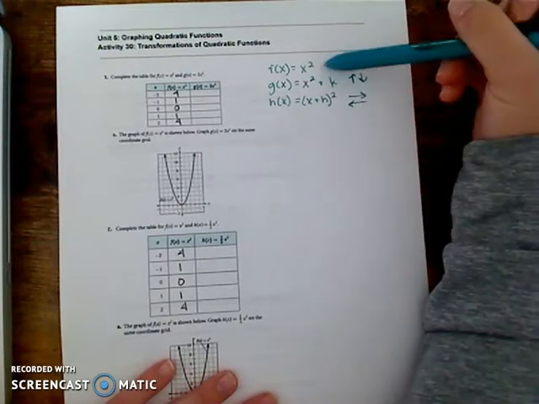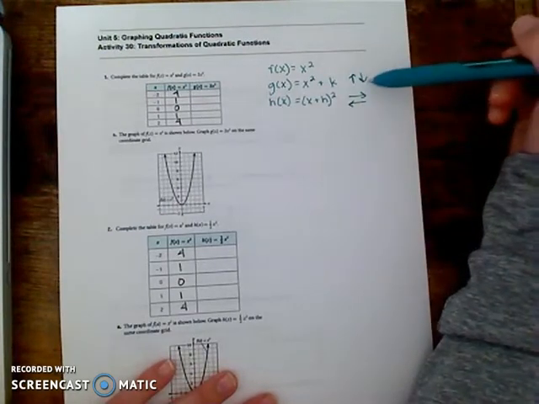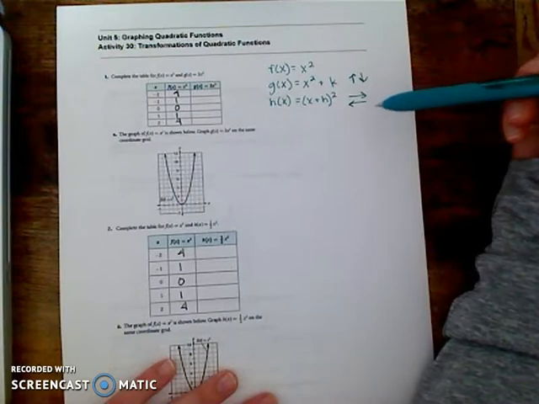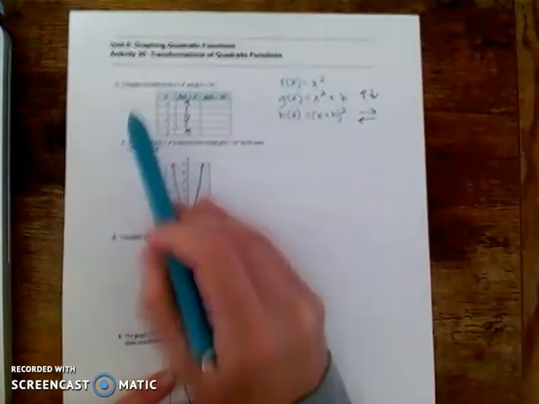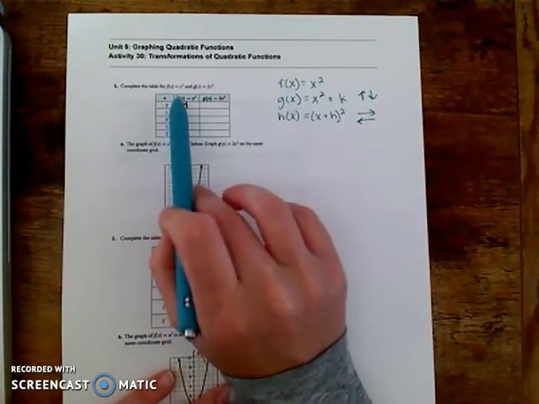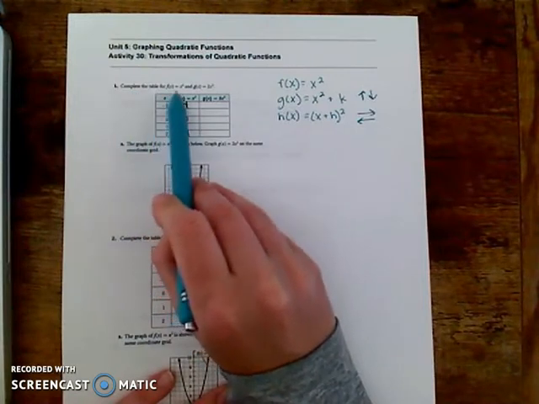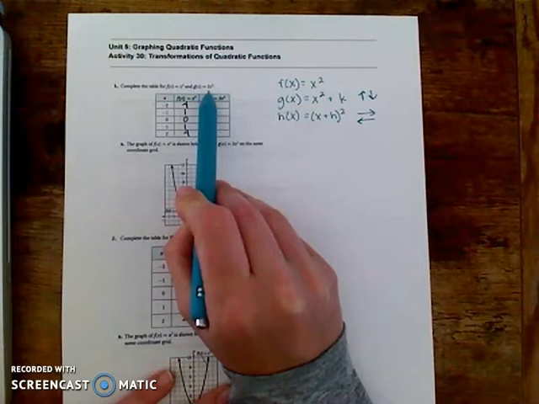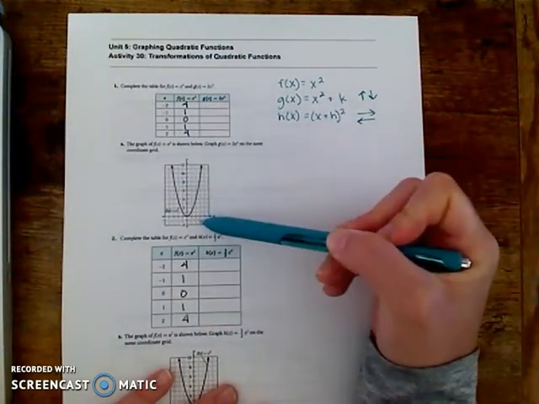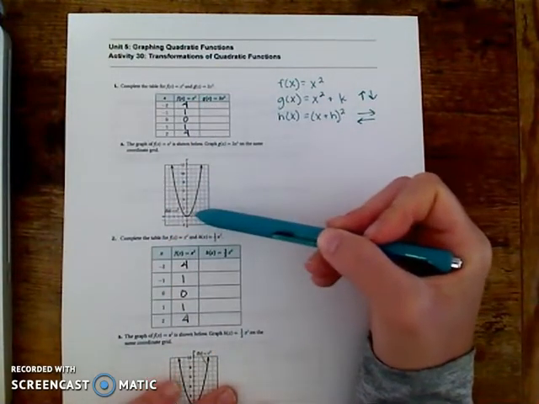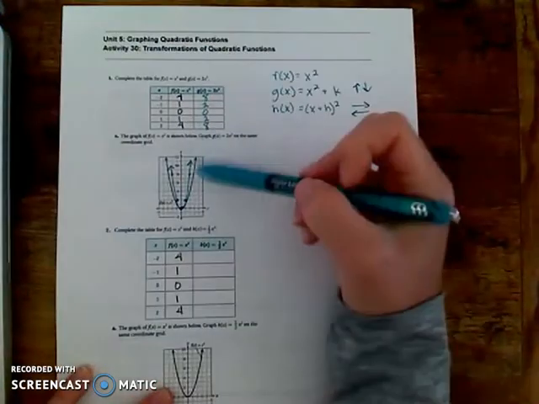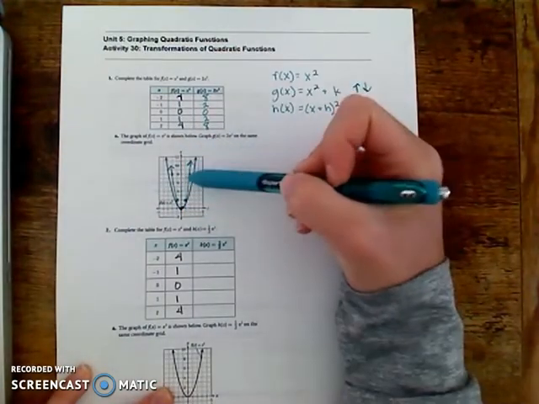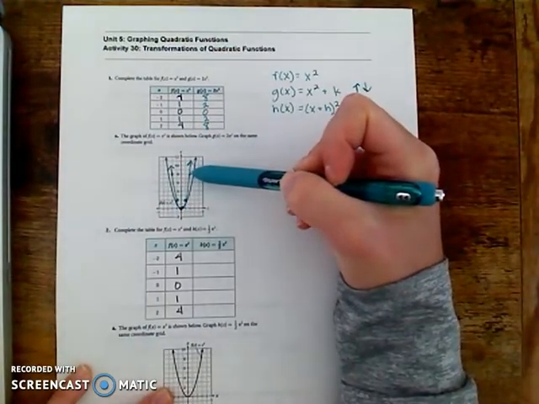Okay, so we've taken the parent function and we've moved it up or down, we've moved it left or right. Now let's see what else we can do. So here, and I'm sorry, it's kind of small print, but it says complete the table for f of x equals x squared and g of x equals 2x squared. And guys, then we're going to graph it here. And notice the parent function is already graphed. So here we have f of x, and here in blue we have g of x.